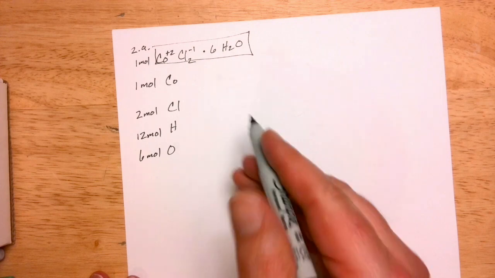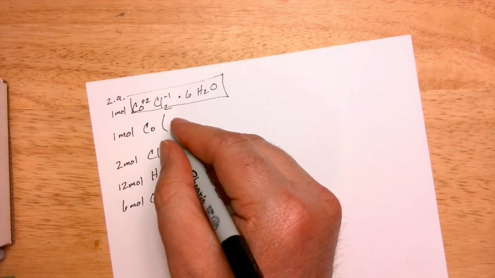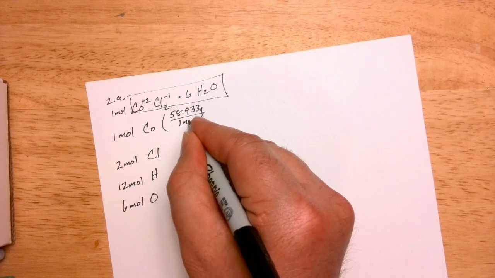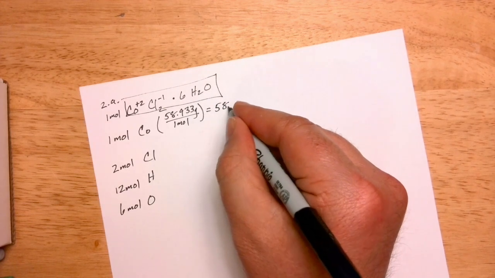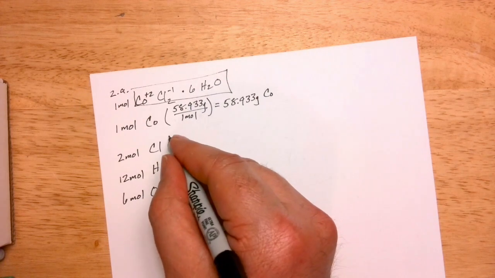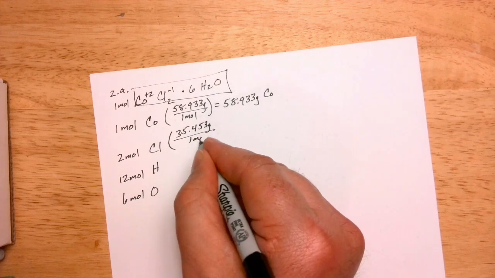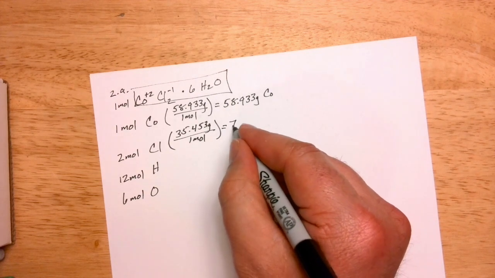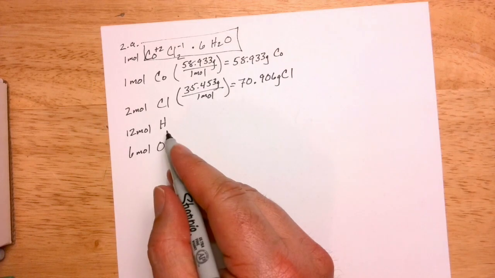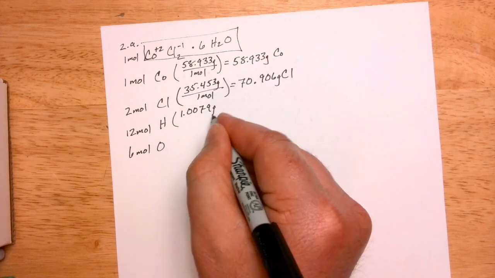So it goes through the same process that you did before, finding out the formula weight for this compound. So the formula weight for cobalt is 58.933 grams for every 1 mole, which means you're going to have 58.933 grams of cobalt. For chlorine, if you look on the periodic table, chlorine is 35.453 grams for every 1 mole, which now gives you a total of 70.906 grams of chlorine. For the hydrogen, hydrogen is 1.0079 grams for every 1 mole.